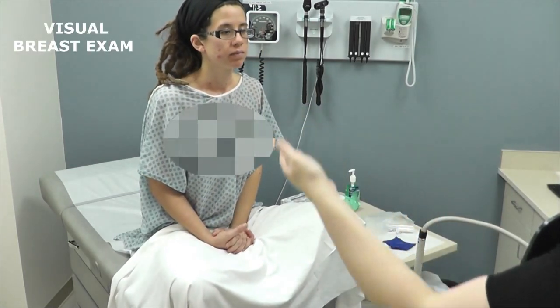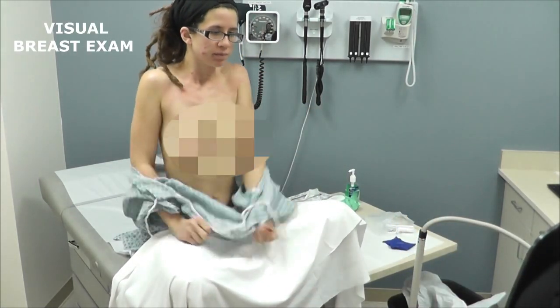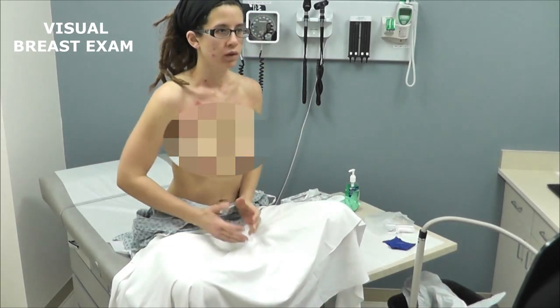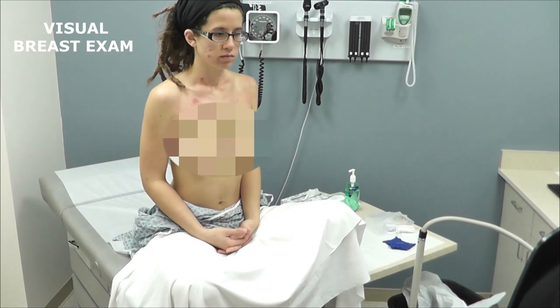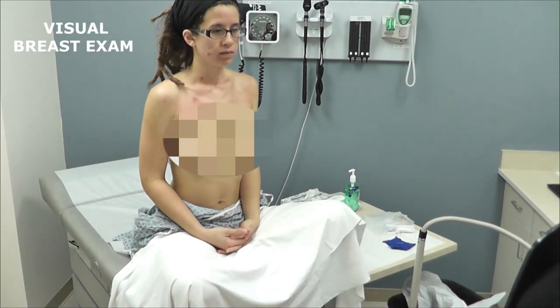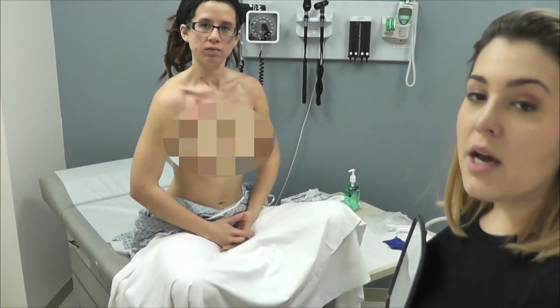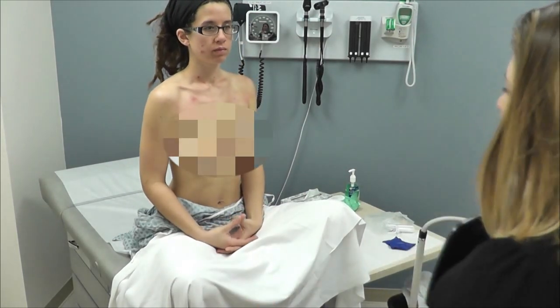So if you can go ahead and lower your gown to your waist. Okay. And I want you to see what I'm seeing so that you know when you go home what to look for. Okay. So your breasts look very symmetrical, there's no swelling, everything looks very normal. You don't have to verbalize all of your inspection, but just letting the patient know what you're doing.